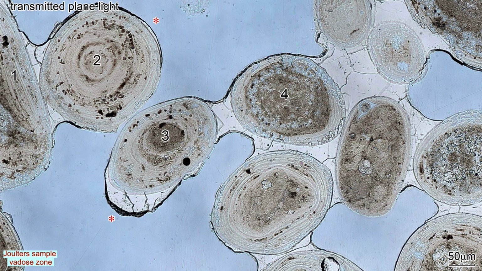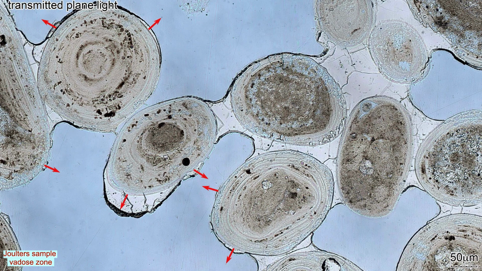The large convex crystal on ooid 3 would fit such an interpretation, but many small convex crystals occur on the ooid rims that are randomly oriented, marked by the red arrows.